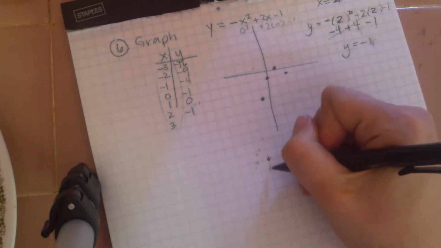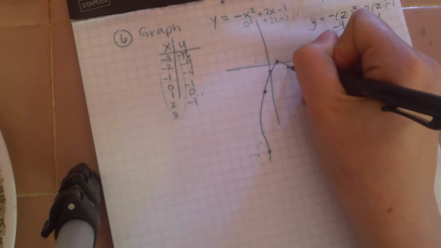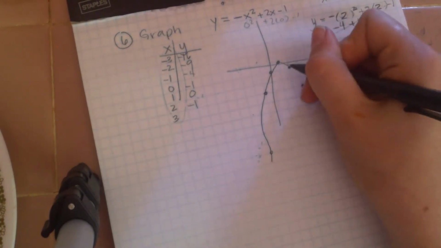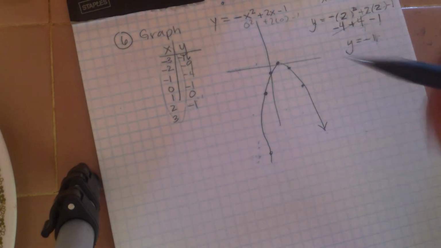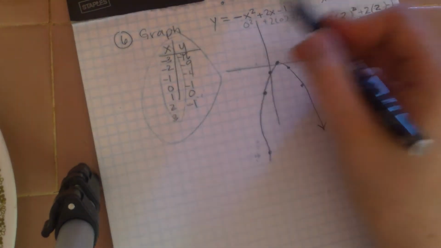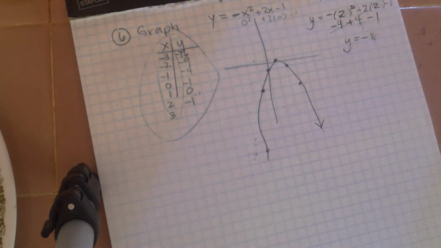If you notice, it's going like this, and it just turned around. It's going to keep going this way. Okay, so this is how you graph a parabola. It's a ton of work, but you gotta make a table and be careful of those negatives.